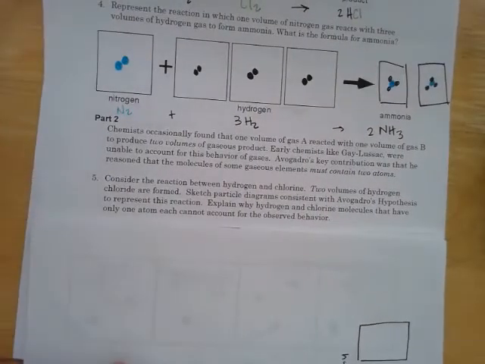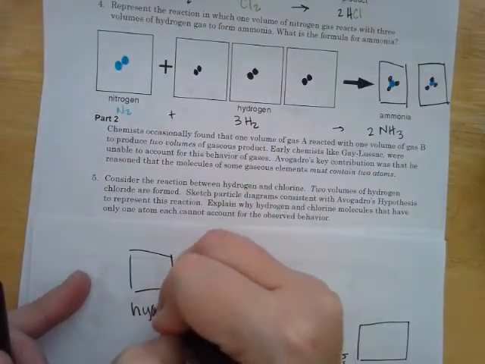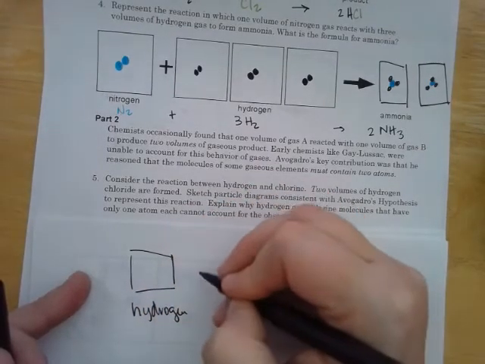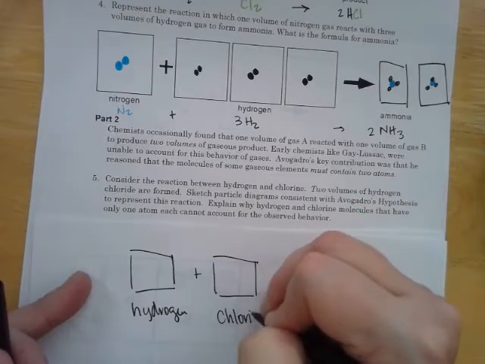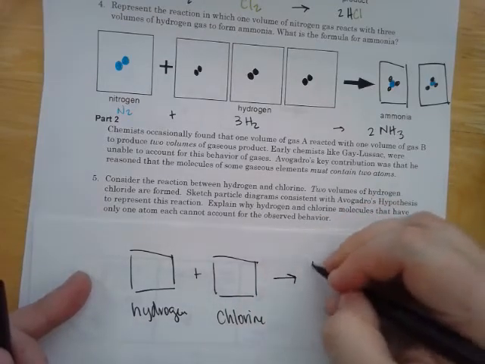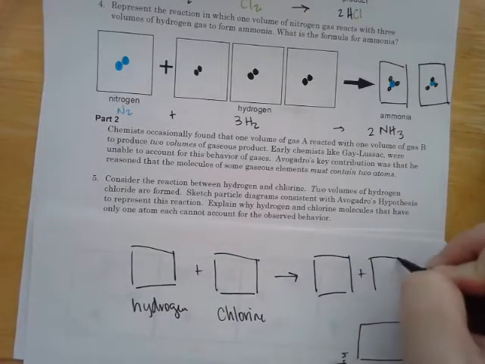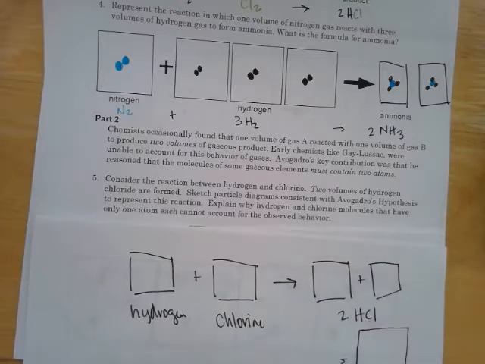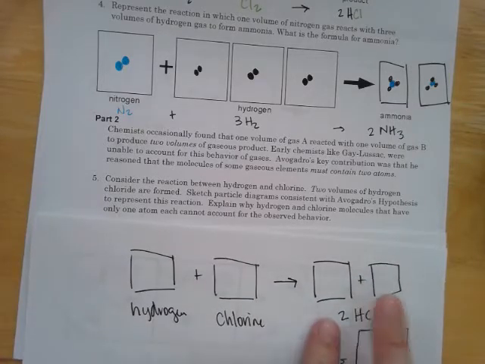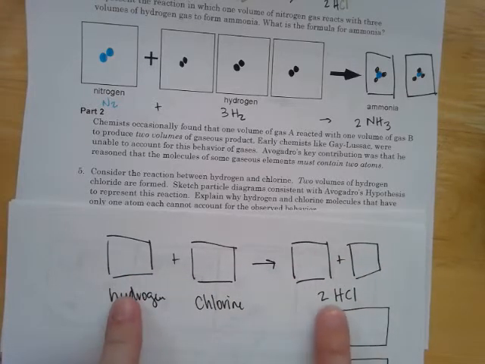What they saw was that, for instance, if you took 1 volume of hydrogen plus 1 volume of chlorine, you actually produced, and we didn't mention this up above, 2 volumes of hydrogen chloride, which meant that on this side, right, you had this number of particles plus this number of particles and ended up with this. And see how all these are paired?